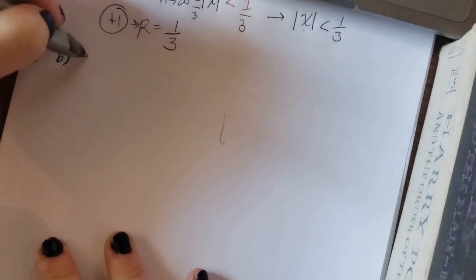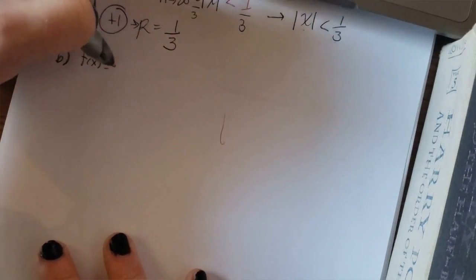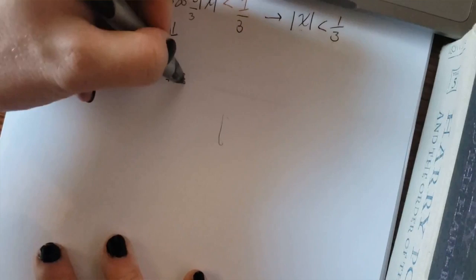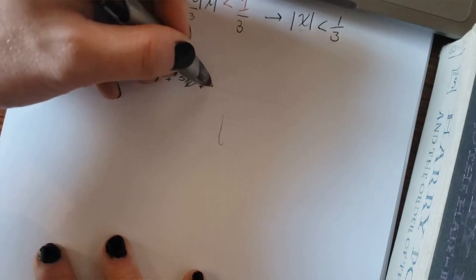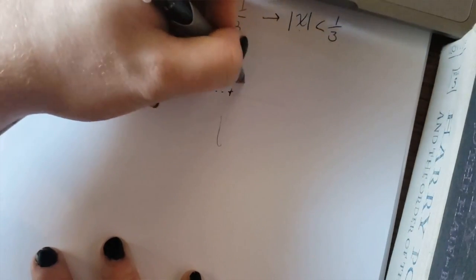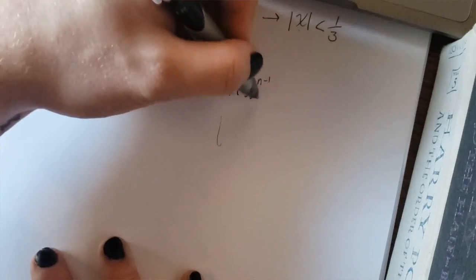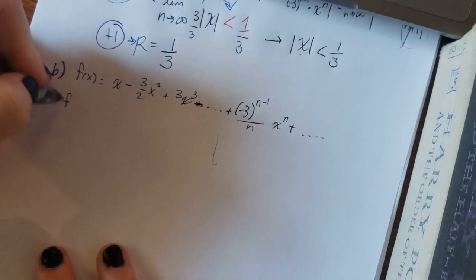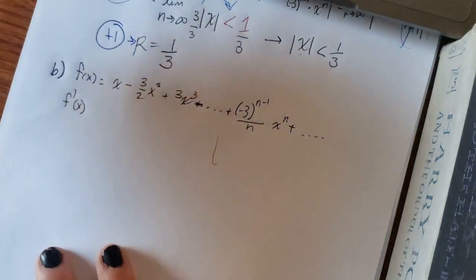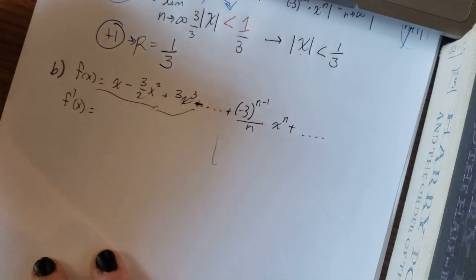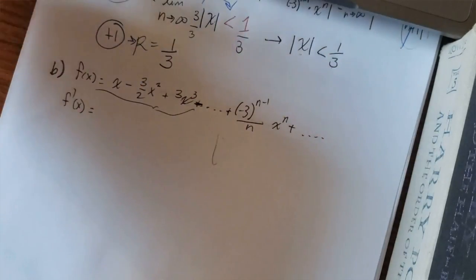So we're given f of x is equal to x minus 3 over 2 x squared plus 3x cubed minus ellipses, plus our nth term, n minus 1 over n, x to the n, plus ... If we want f prime, we can take these terms and take the derivative because that's all this is asking for. Super nifty. If you want, you can take the derivative directly in the series and then go from there.